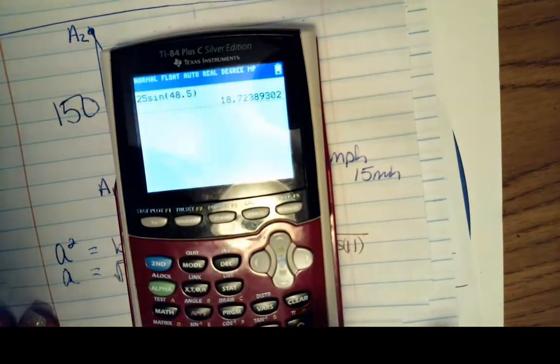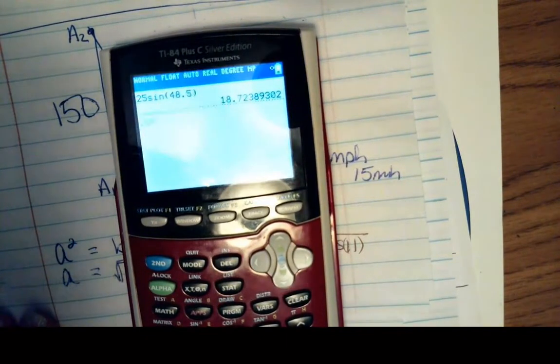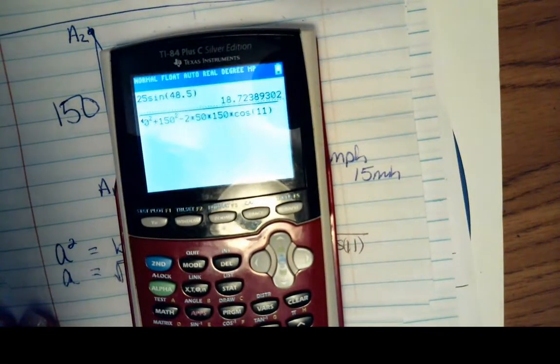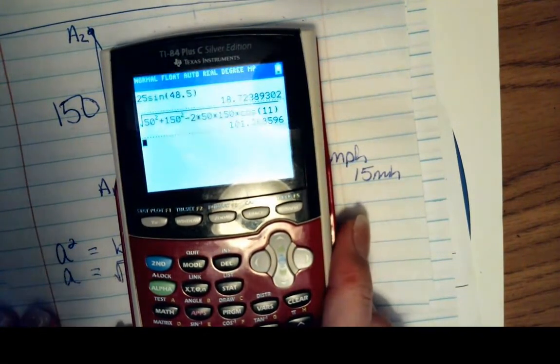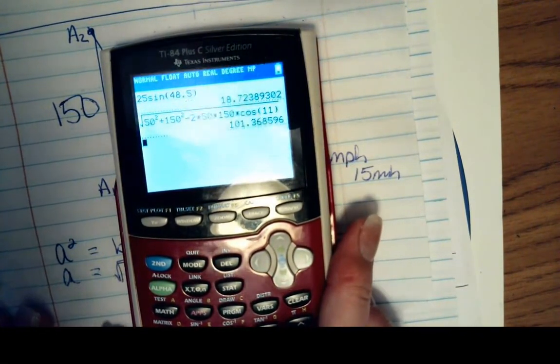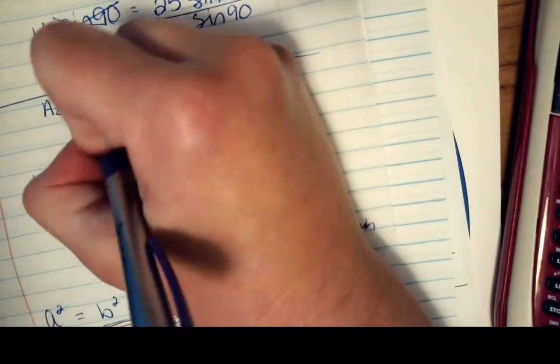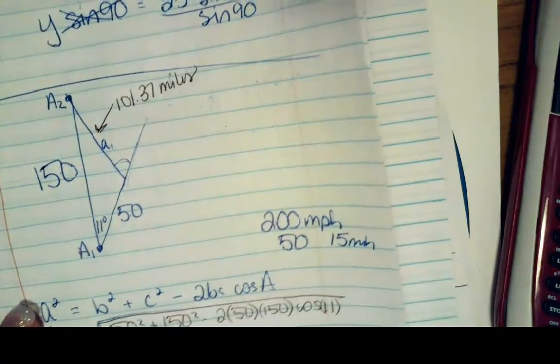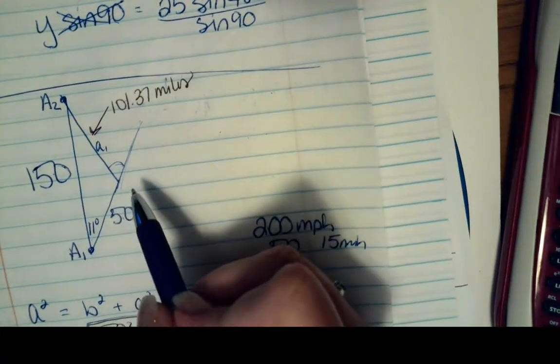So the square root of that gives me a length of 101.37. So this length right here is 101.37 miles. So how does he need to correct?